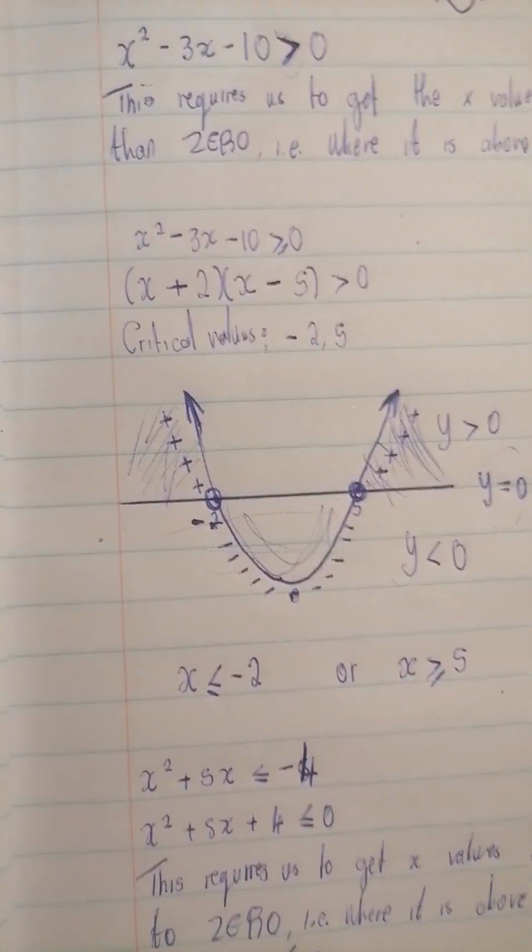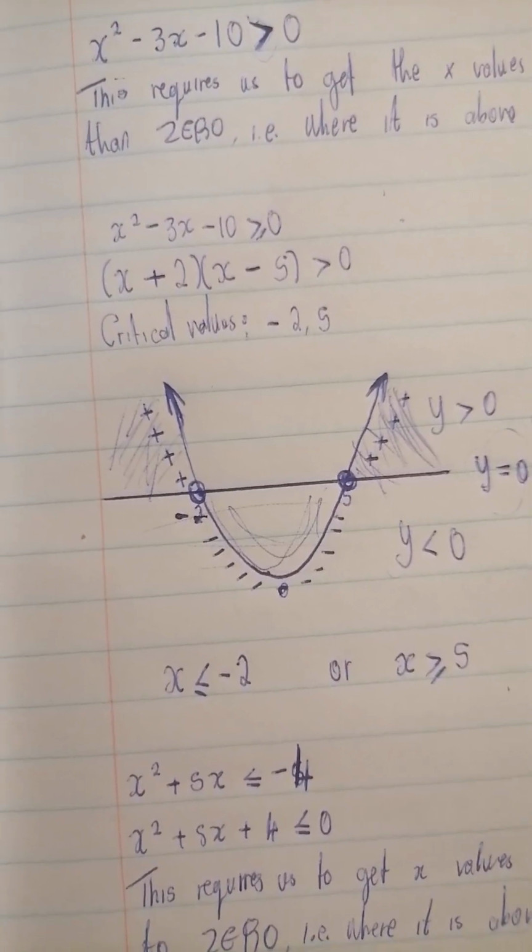I don't know if I make sense. If I don't make sense, tell me, and I'll do another example.